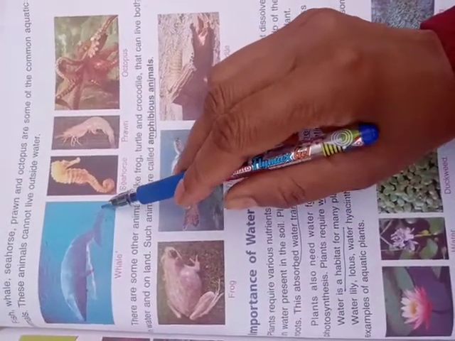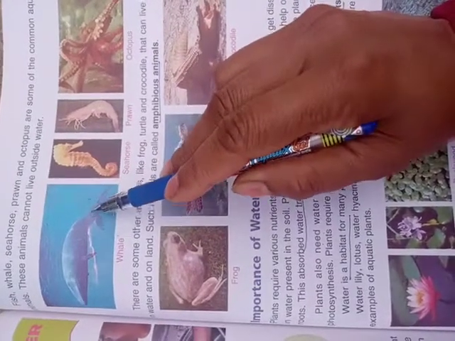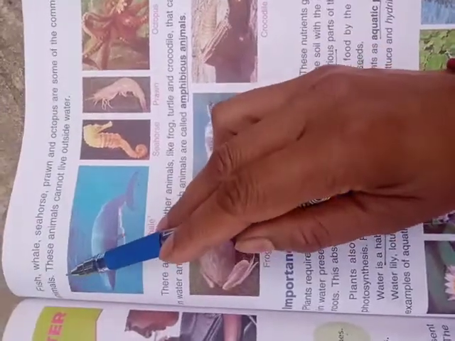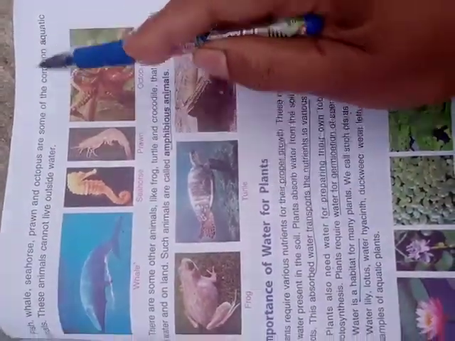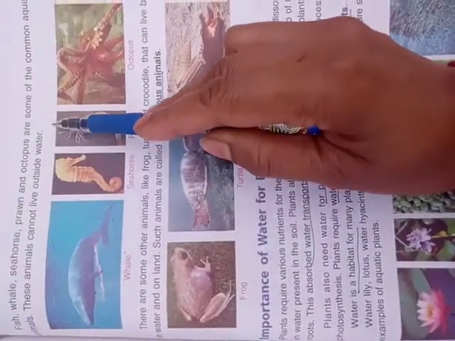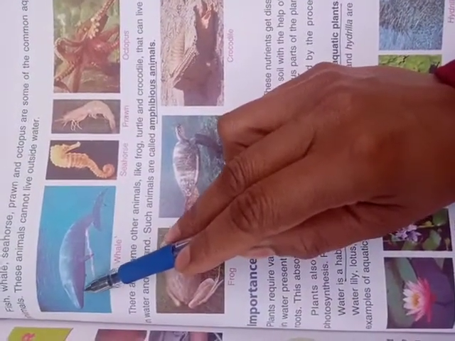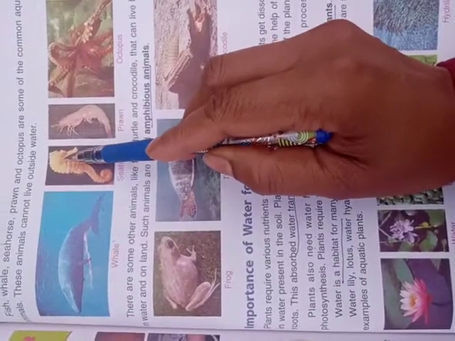So now I have explained the importance of water. If I talk about habitat, for aquatic animals water is just like their home. So fish, whale, seahorse, prawn, octopus are some of the common aquatic animals. These animals cannot live outside the water because they respire through gills. They have gills, and the gills work only in an aquatic medium.